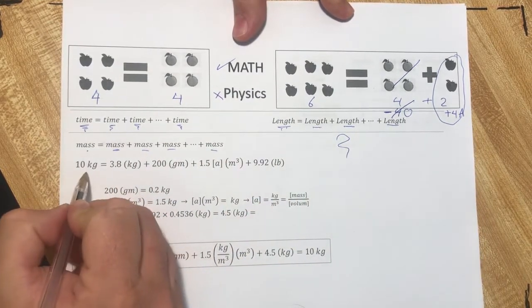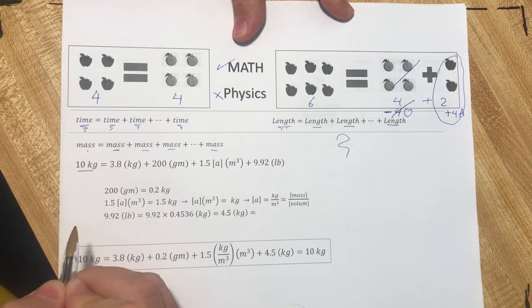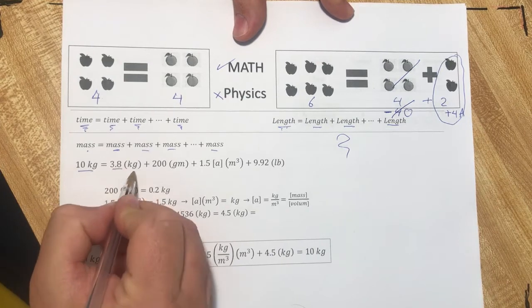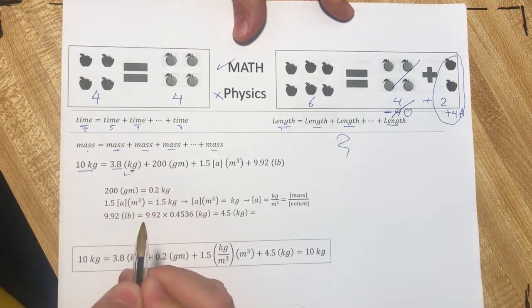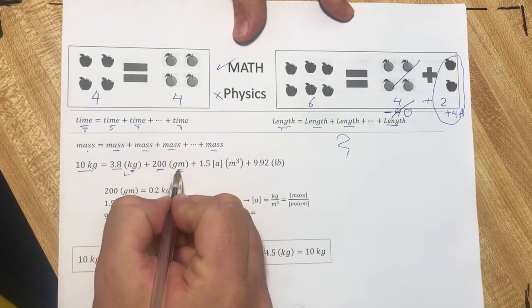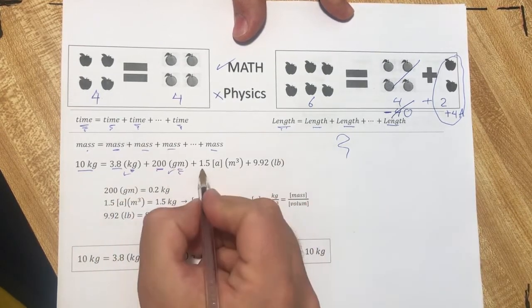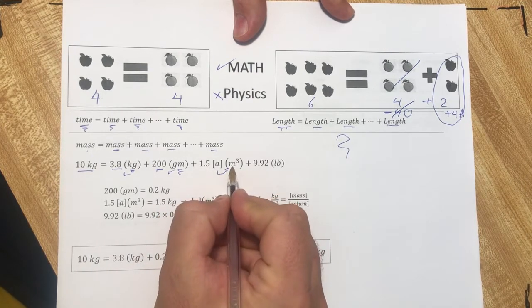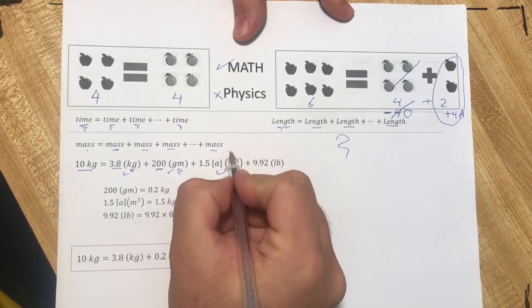Take this numerical example. If I have 10 kilograms equal to 3.8 kilograms, which is right, plus 200 grams, which is a mass, which is right, plus 1.5 A multiplied by M, which is volume.